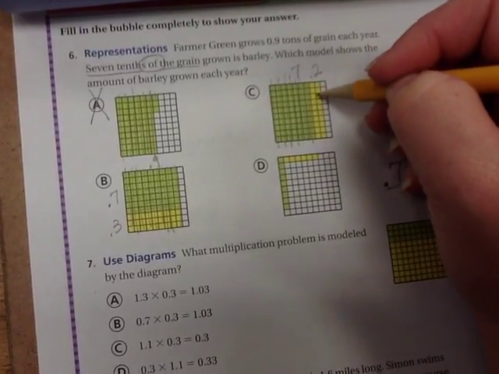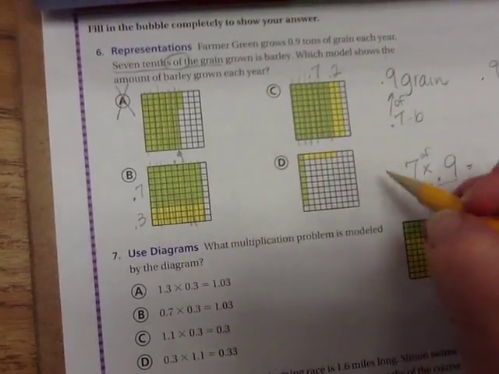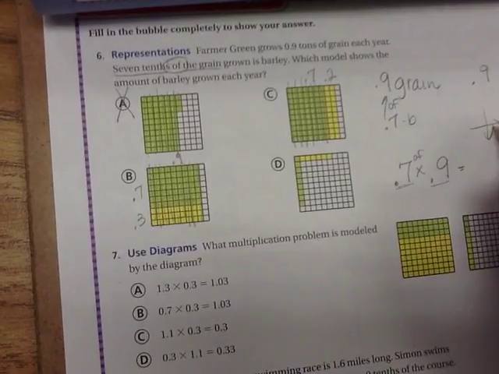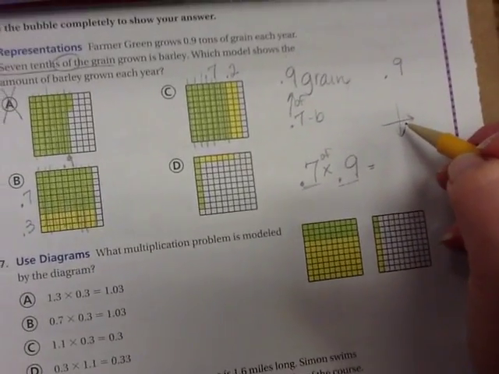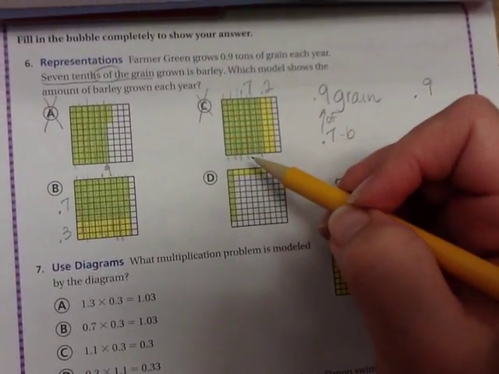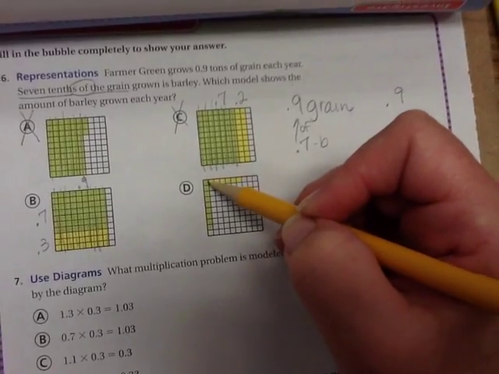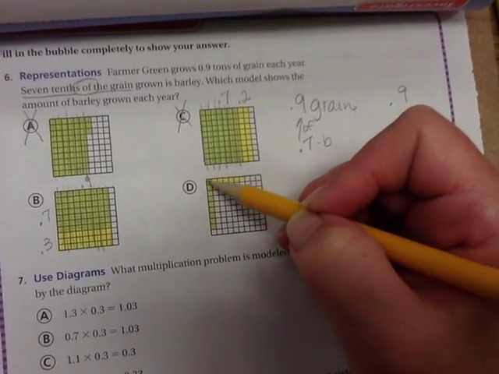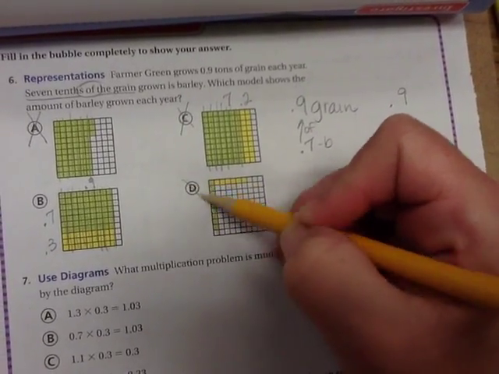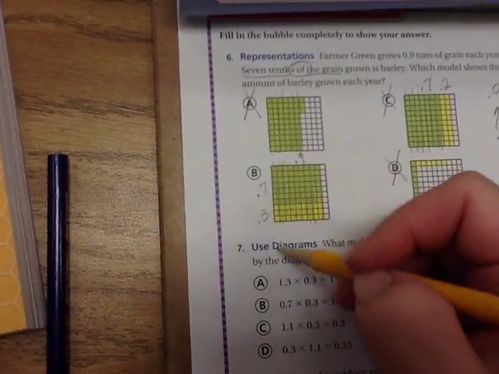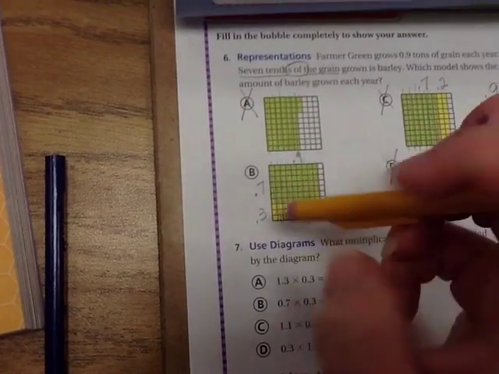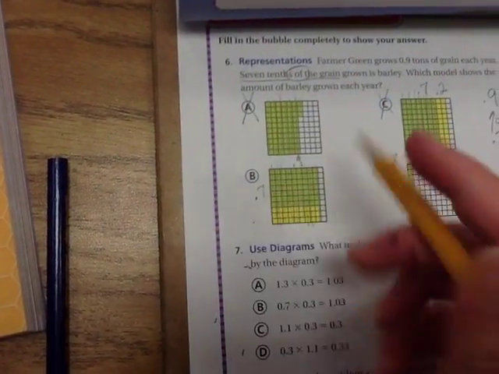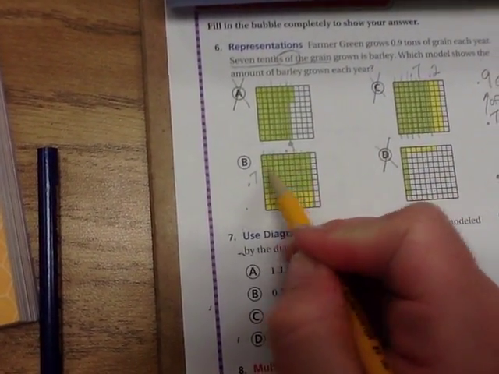Do I have a crisscross? Remember, you have to have them crisscrossing to do the overlapping area. This is not right at all. 1, 2, 3, 4, 5. This is not even a tenth. So let's go back here. So I've got 9 going this way, 7. Don't need that 3. So that means I'm counting this that would overlap.